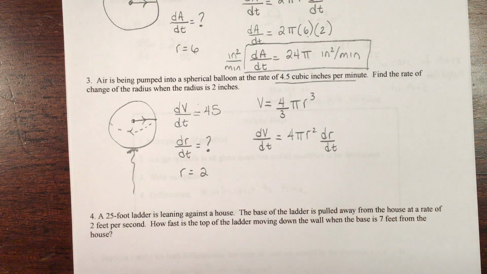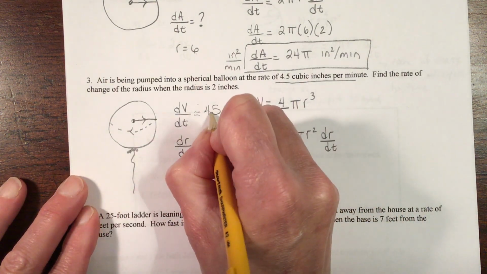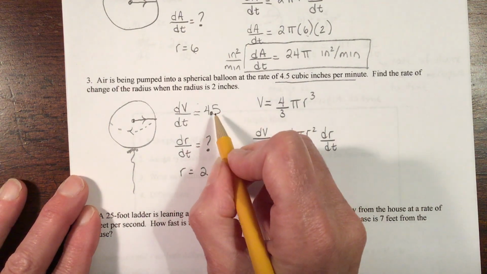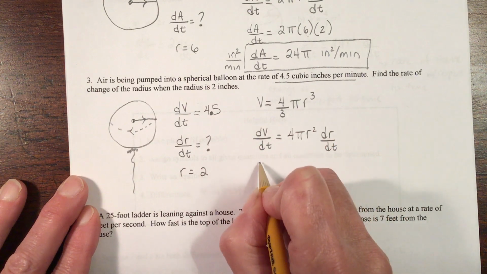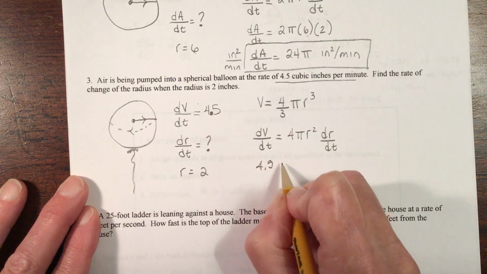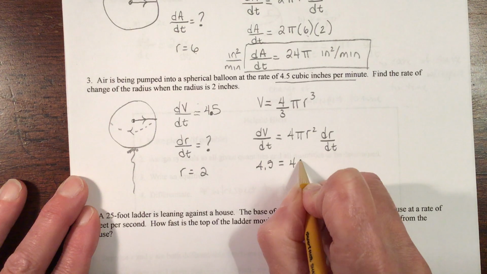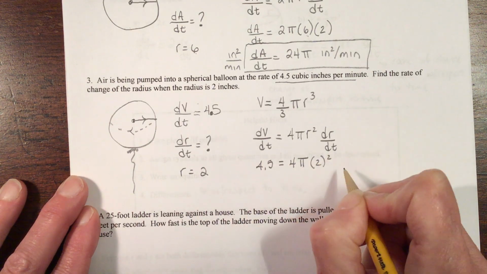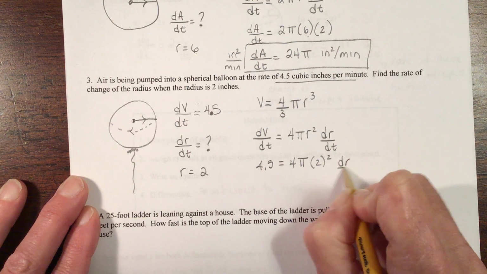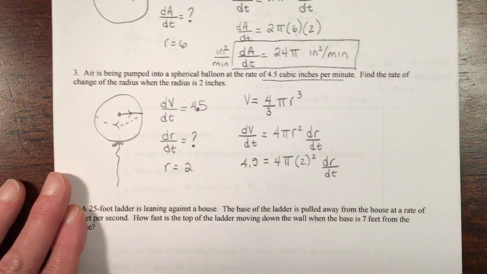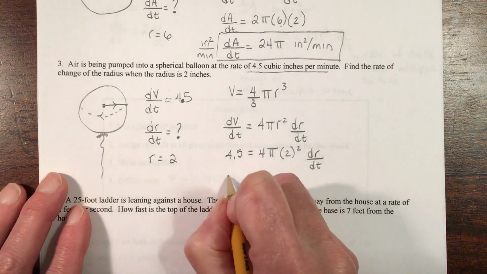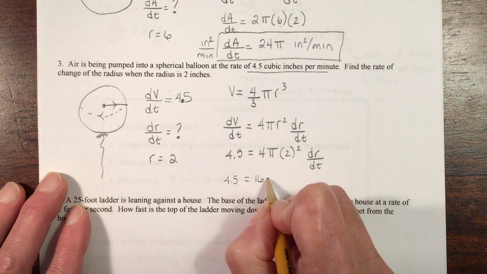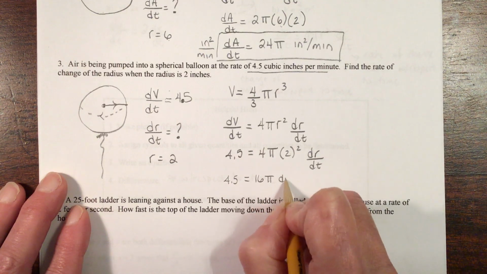So now the last thing to do is to just substitute in. Oh, I was sloppy. That's really 4.5. So substitute in your given information. dV/dt is 4.5. 4 times pi. My r value is 2. And I'm looking to solve for dr/dt. So I have 4.5 equals 16 pi dr/dt.